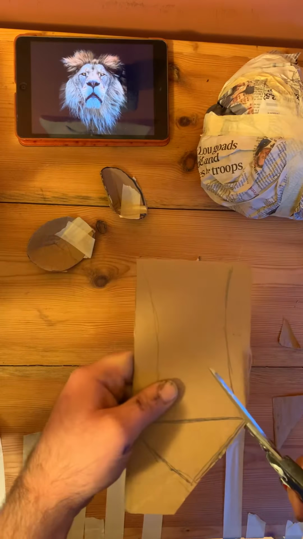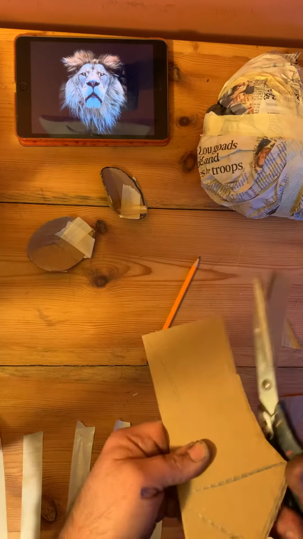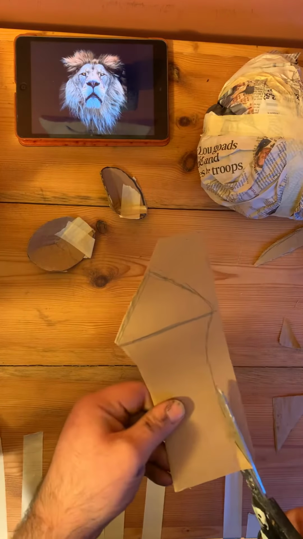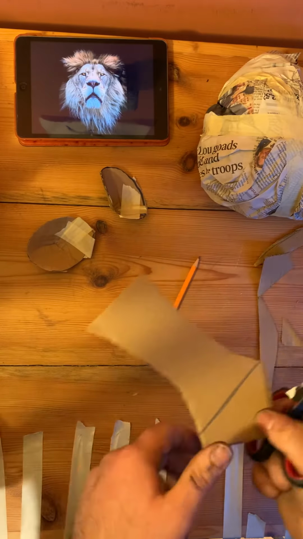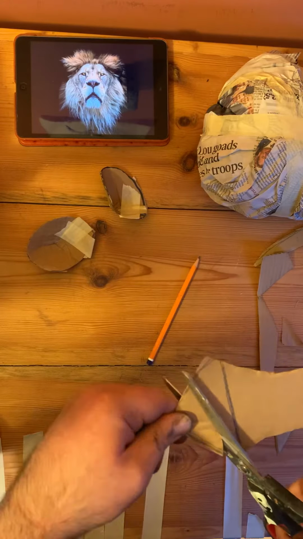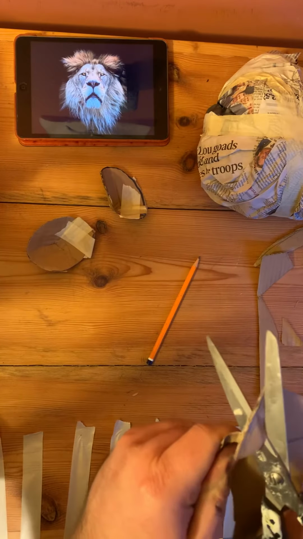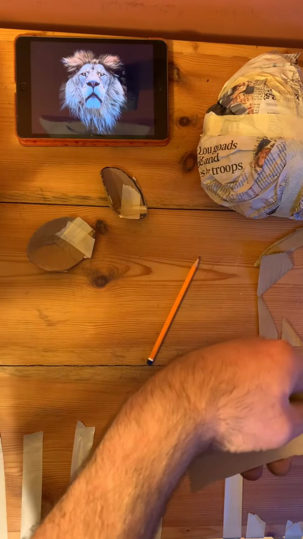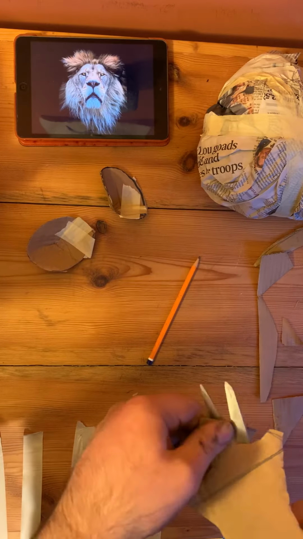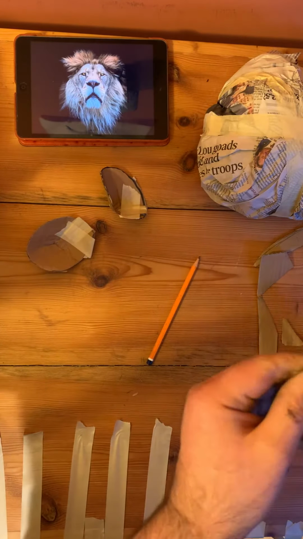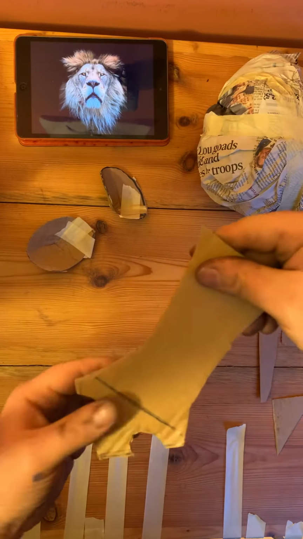So if I cut that out, and then if I want to create nostrils, have a nose.